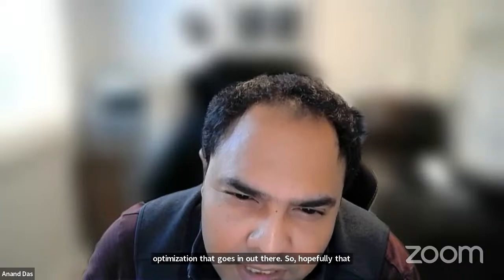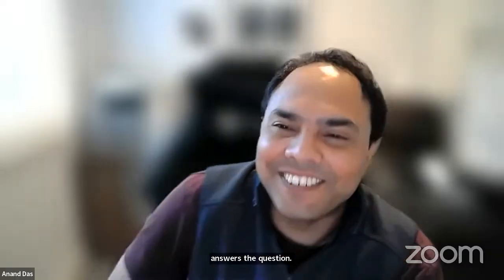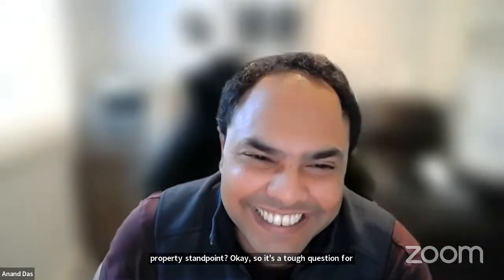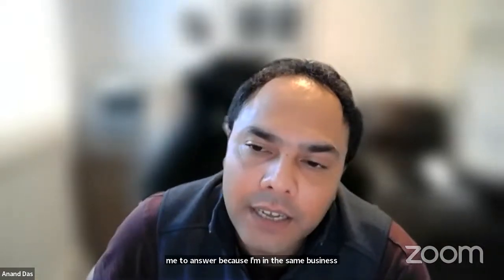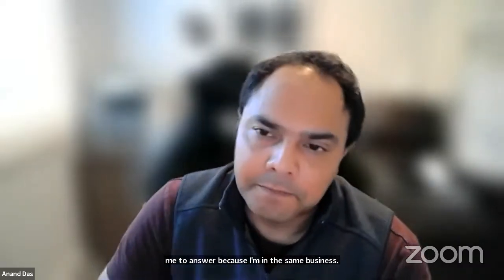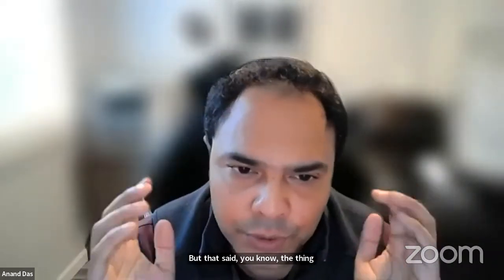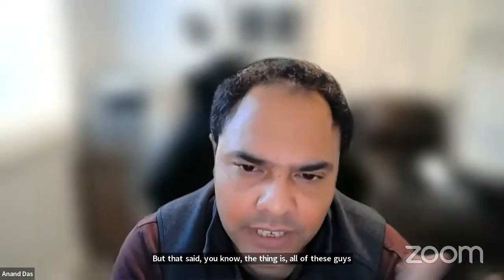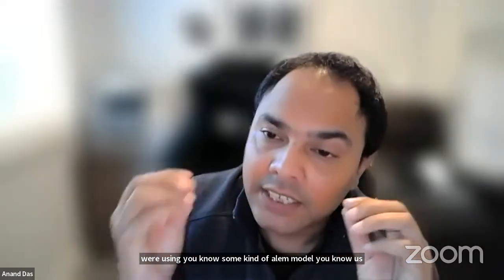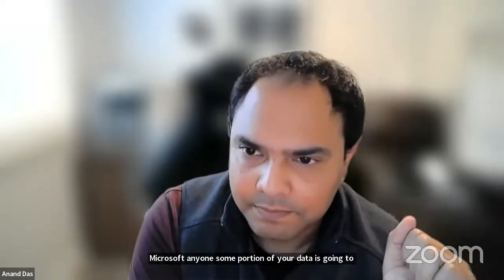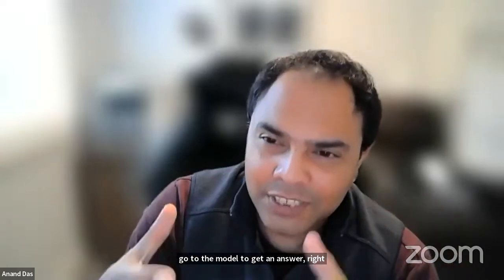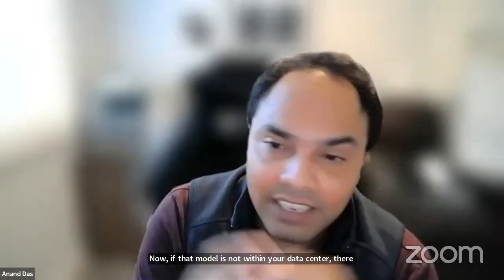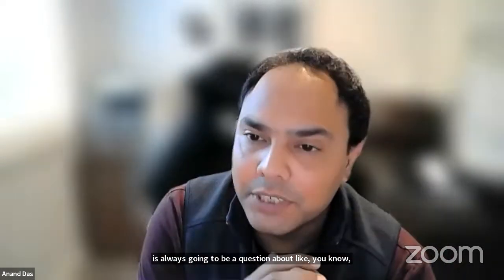Is Microsoft Copilot safe to use from an intellectual property standpoint? Okay, so it's a tough question for me to answer because I'm in the same business. But that said, the thing is, all of these guys who are using some kind of LLM model, us, Microsoft, anyone, some portion of your data is going to go to the model to get an answer, right? Now, if that model is not within your data center, there is always going to be a question about, hey, is there a security issue? Is there an intellectual property issue?